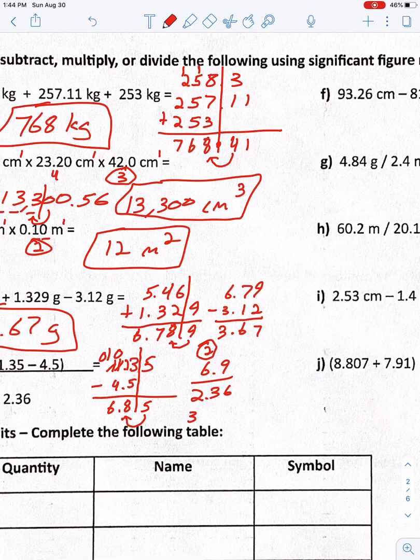So I'm going to go to calculator. 6.9 divided by 2.36 gives me a big number. So I get 2.9237, and it goes on, but I only need 2, so I'm just going to stop here. So I'm going to count 1, 2, draw my line. This 2 is going to tell me that I'm not going to round up. So my answer would just simply be 2.9.